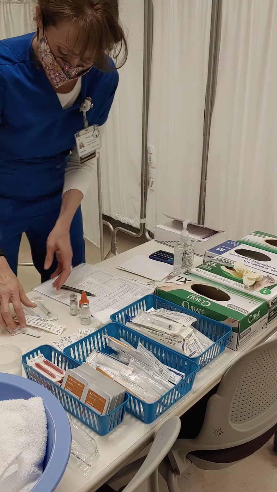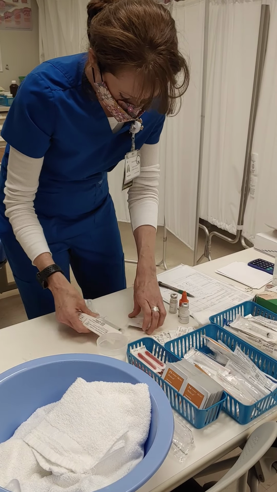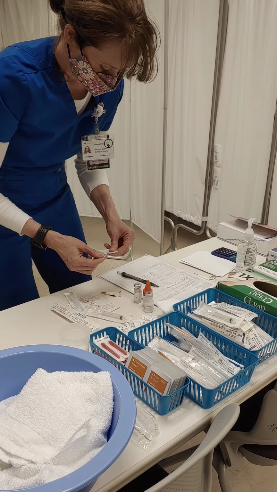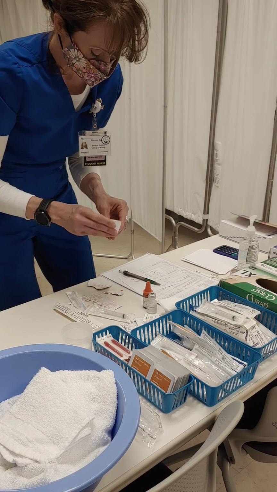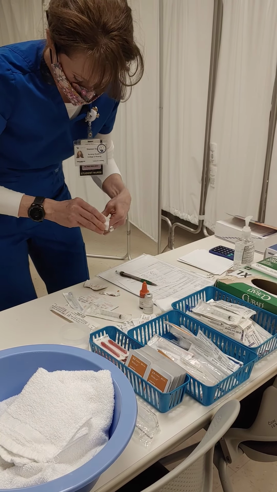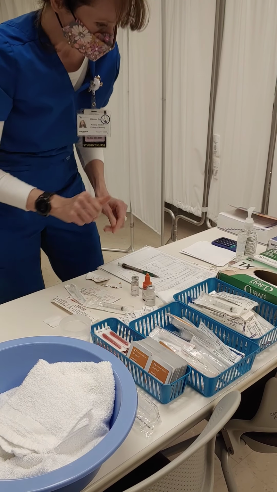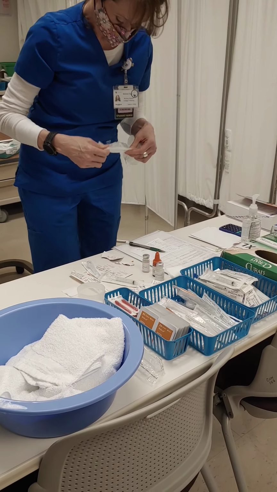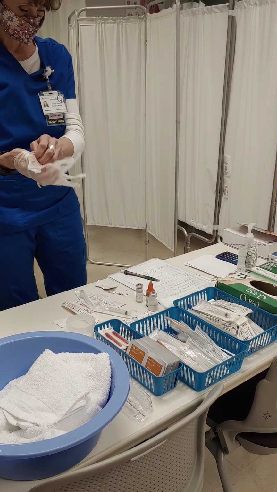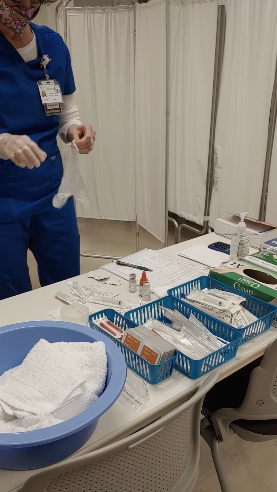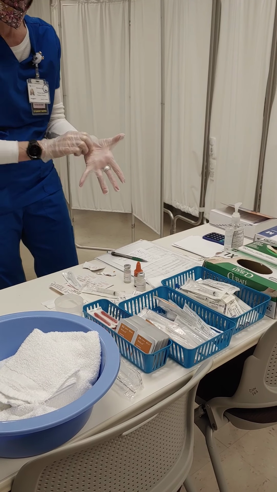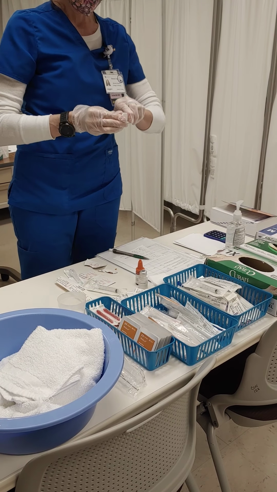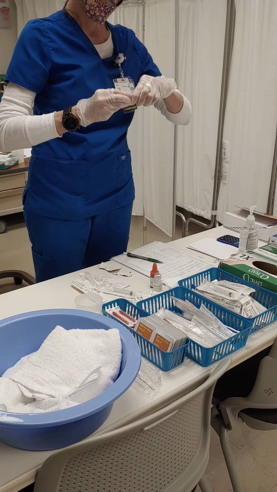Alright, so I'm going to get my supplies together. I need to draw up my medication. And then do routine. I'm going to start with the insulin. So she gets 15 units. Go ahead and sign off my morning insulin. Clean for 15 seconds.